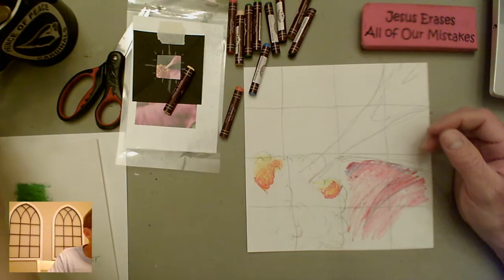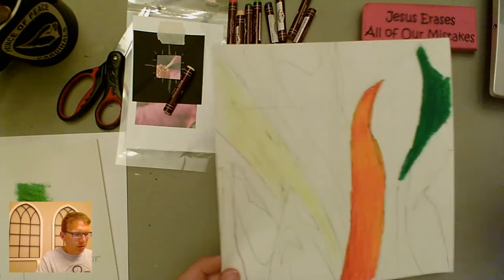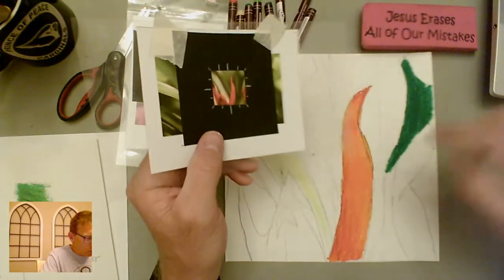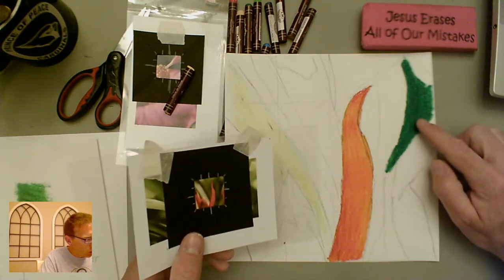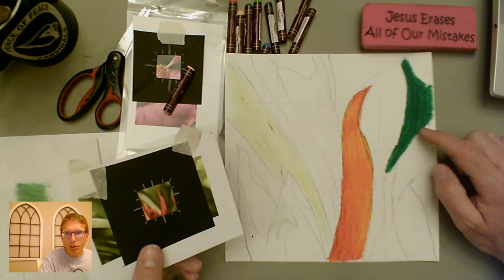So let me show you a couple more examples to get you started, and then you can go ahead and work on this idea. So this one has the green and the reddish orange, so you have all these colors kind of blending together here. This is the darker green over here blended in with some blue or some black. You don't need much when you use black.